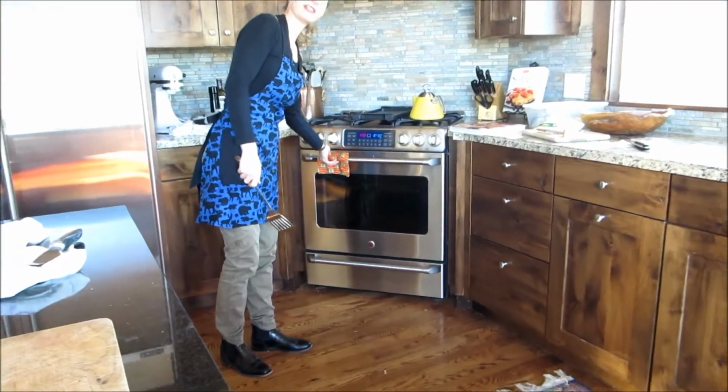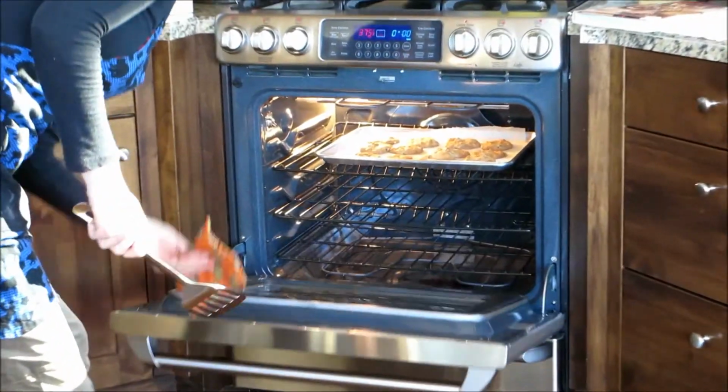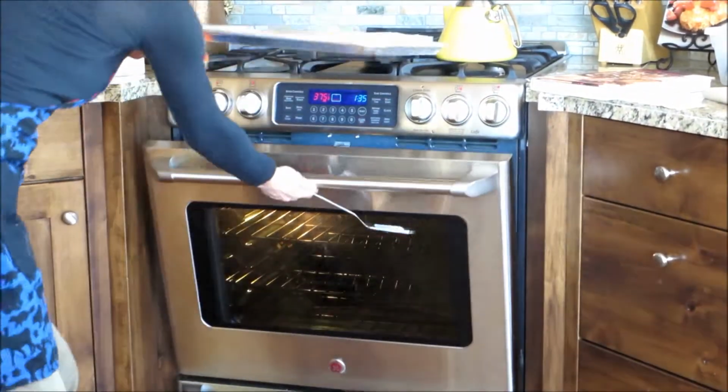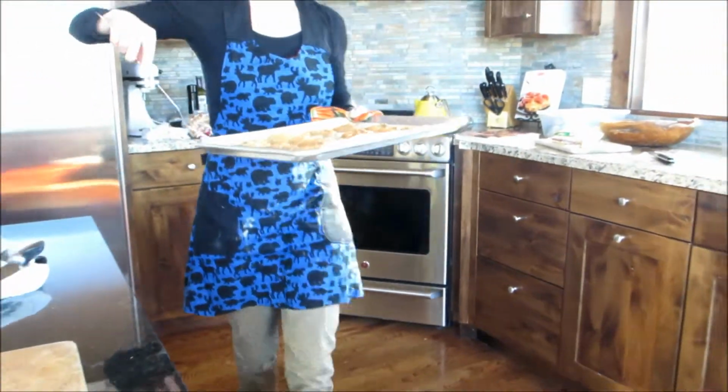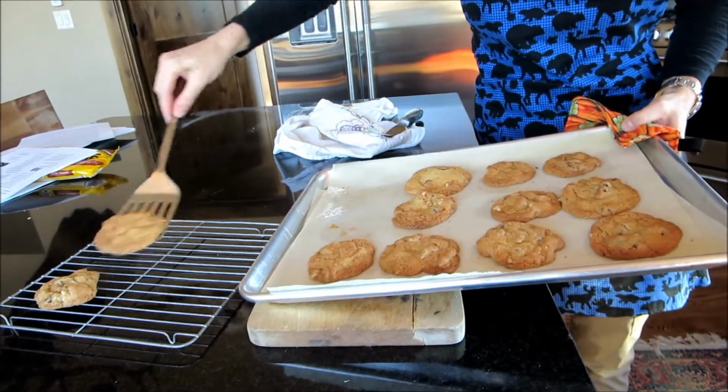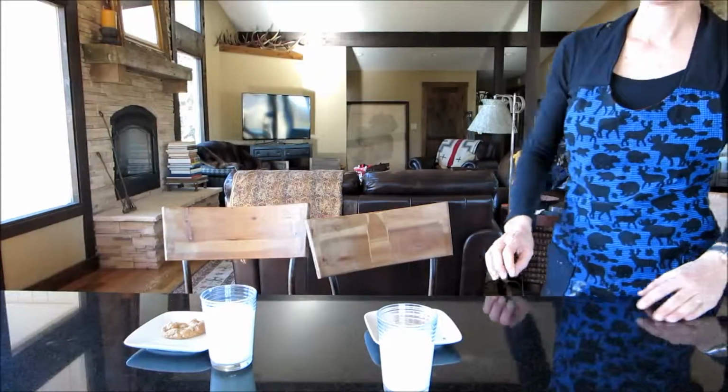So now I'm going to get a glass of milk and a plate, and my only regret is that you're not going to be here with me to have a warm chocolate chip cookie. Okay, cookies are done. Put them on the cookie rack to cool. Wish you were here to have a warm cookie and a glass of milk.